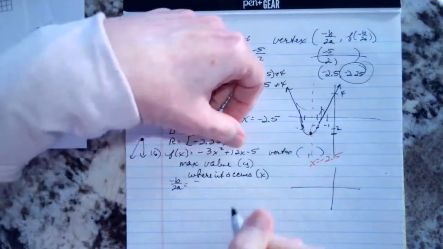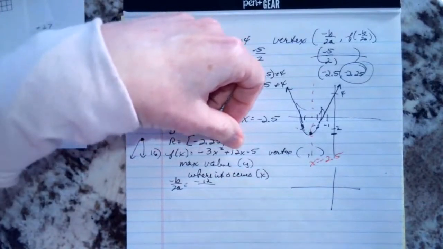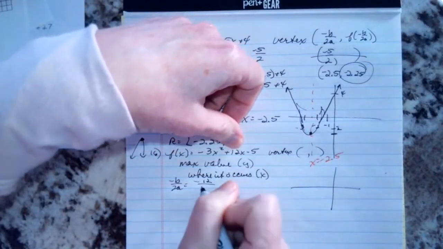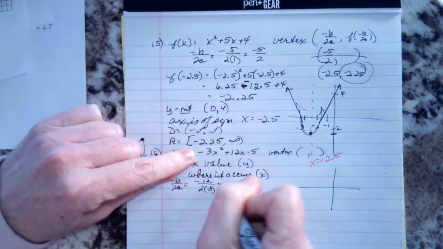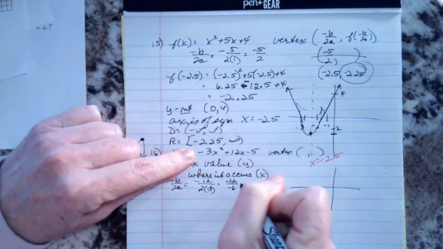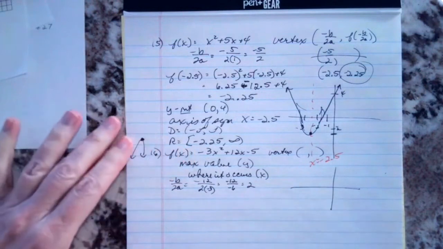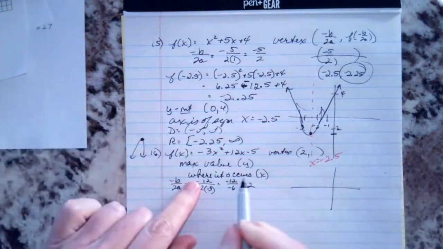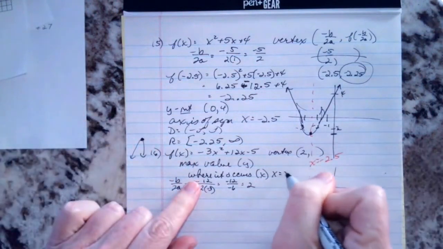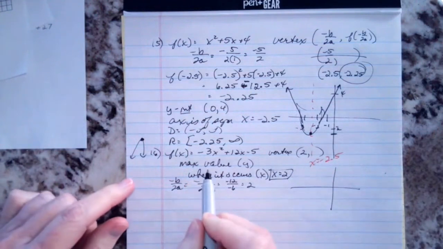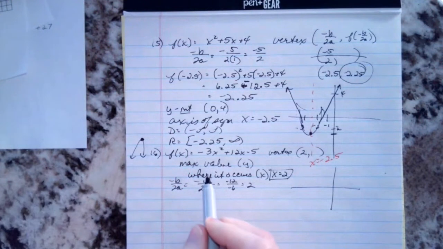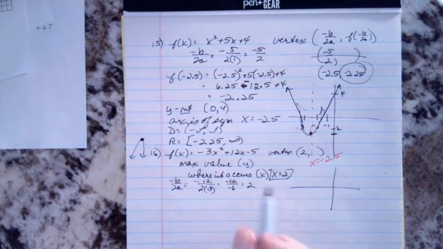So I get a negative, then it's a positive 12. So I got a negative 12 in the numerator. And then 2 times a, which is a negative 3. So I get negative 12 over negative 6, which is 2. So where it occurs is at x equals 2. What is the highest value? Where is that maximum? How high on the y-axis does it go?